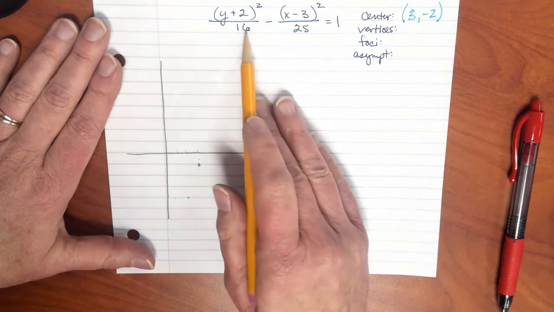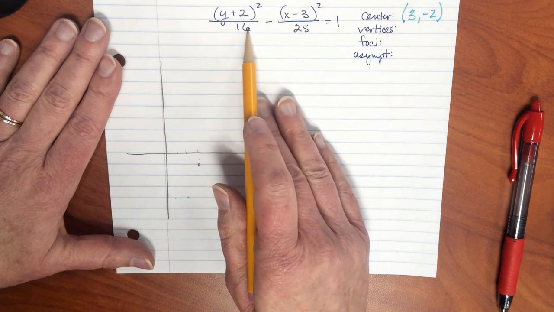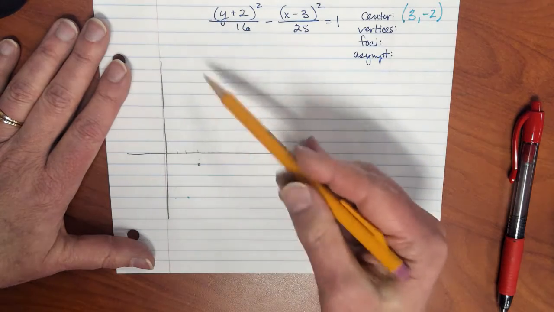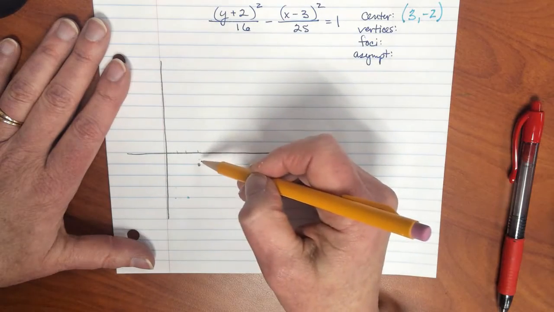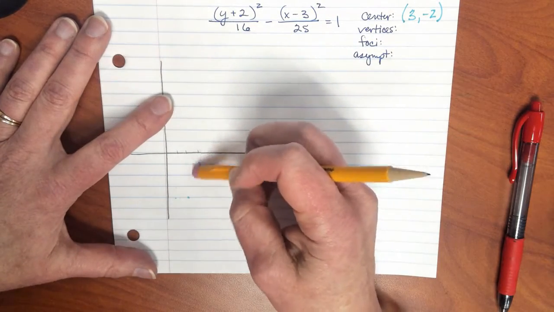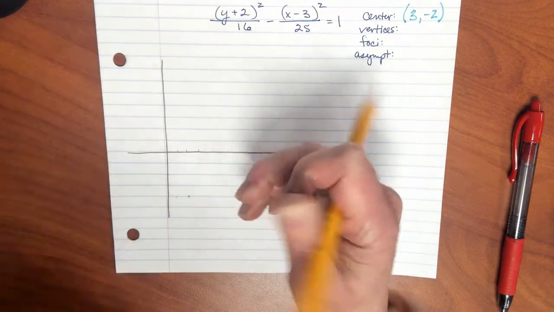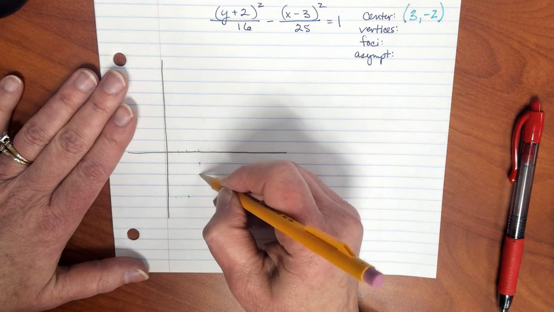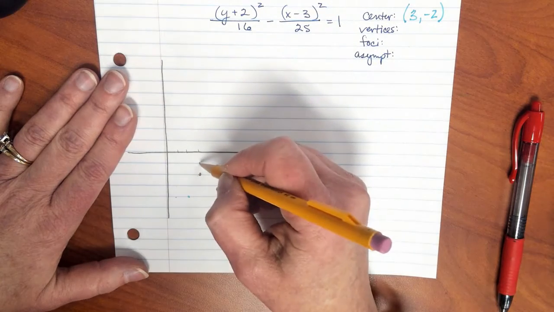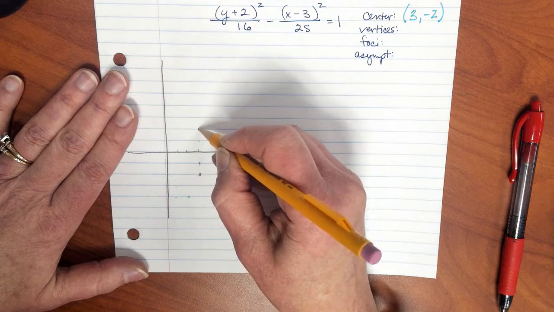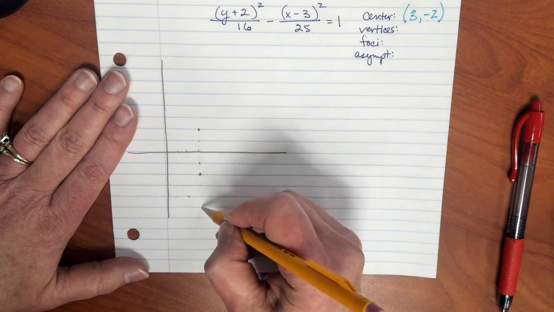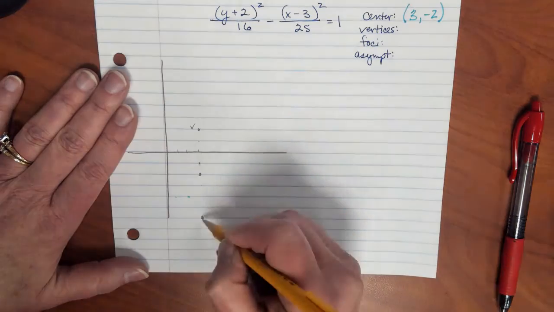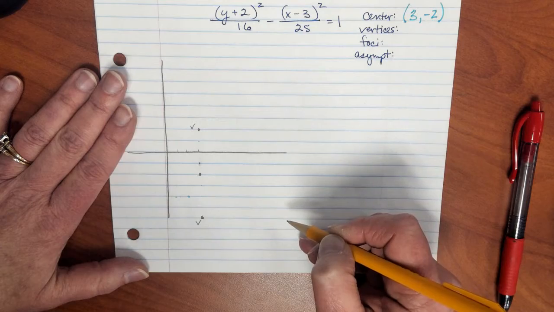I am now recognizing that a is 4, because a squared is 16, and it's under the y. So I'm going to go up and down 4. And you know what? I think I'm going to make my graph a little bit bigger. I'm going to say this is 1, 2. So I'm going to go up 4: 1, 2, 3, 4. I'm going to go down 4: 1, 2, 3, 4. So those are my vertices. Put little V's there to remind myself.